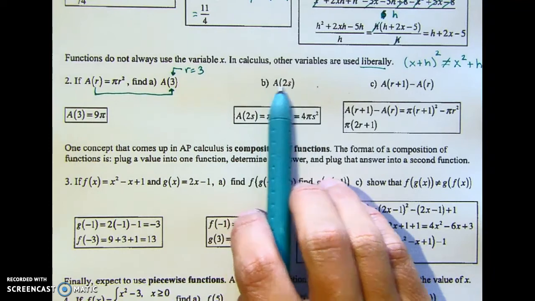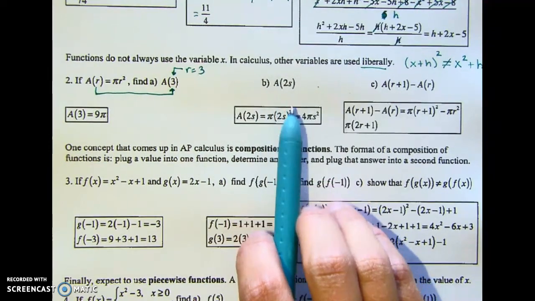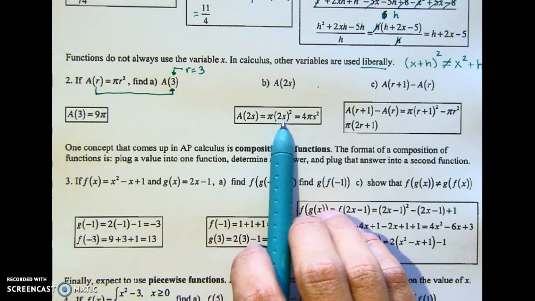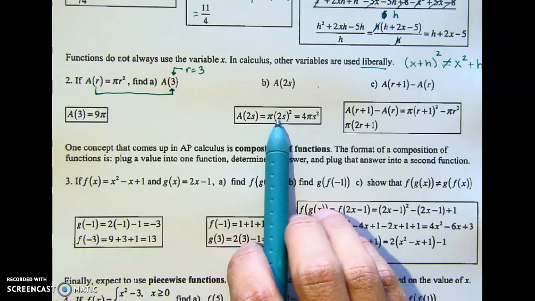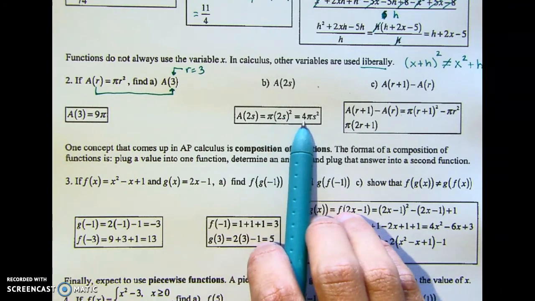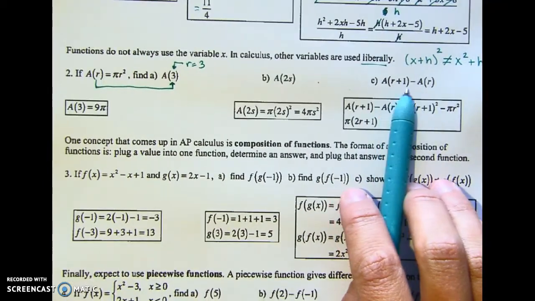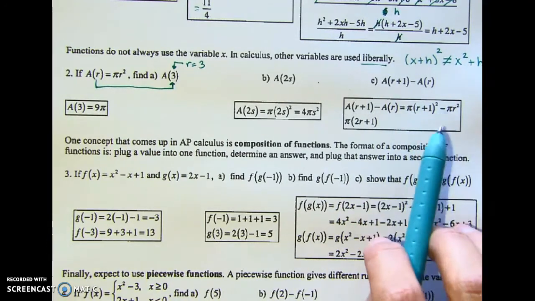Okay, what's the area if you have 2s? Well, you plug in 2s in for r. So instead of squaring r, you're squaring 2s, and just make sure you square each of them. So we square the 2 and we square the s to get this. Oh, we're going to do it twice now. So we're going to have r plus 1 squared.